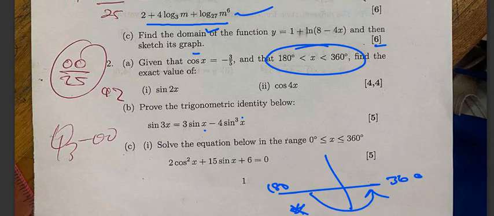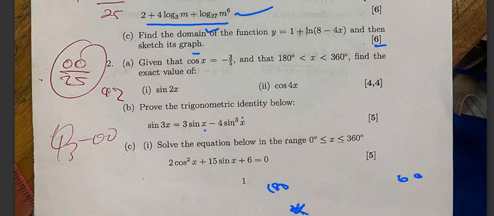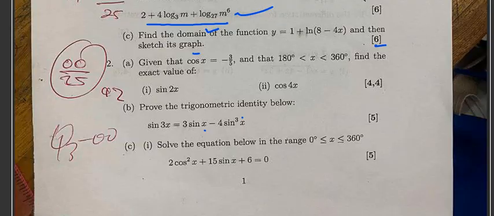Yeah, then part C is requesting us to solve, and if we want to solve a trig equation, we need to make sure that all the trig ratios are in something that's uniform. They are supposed to be the same thing throughout, right? That's what we have.